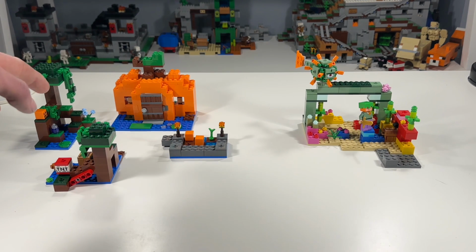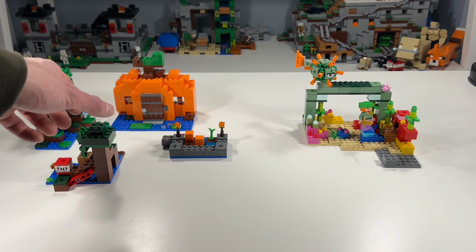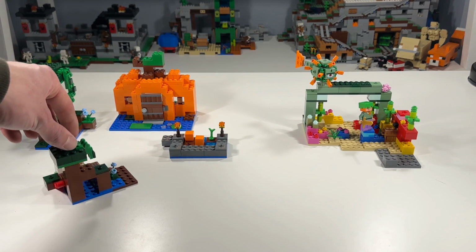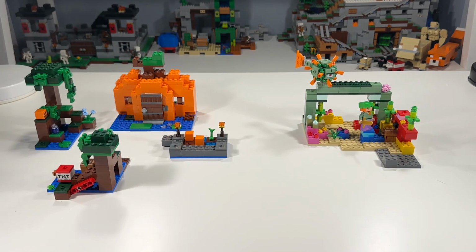Next one here, all you need is the Pumpkin House as well as the small Swamp Adventure set. 2 very similar looking sets.